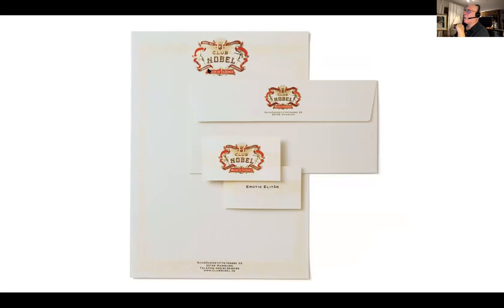This one, Club Noble, it kind of looks like a cigar label. It's got this gold foil element, which is really beautiful. They've added this decorative border, which is very subtle on the edge. And then it's in the business card across here. They got the logo on the back flap there.